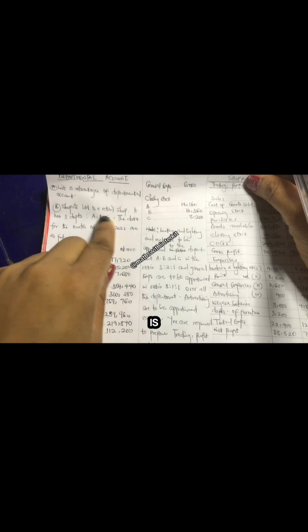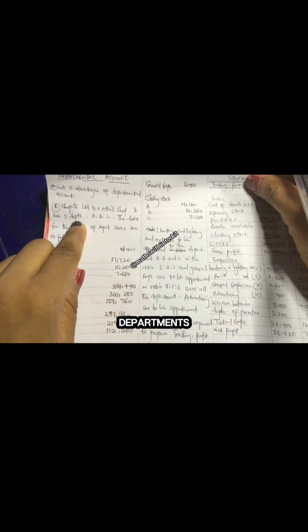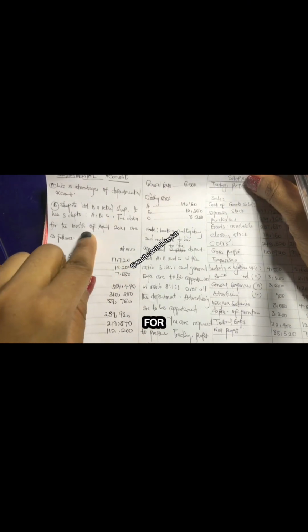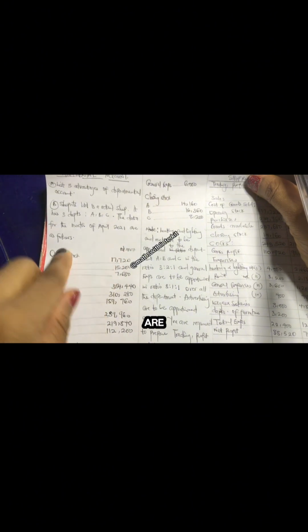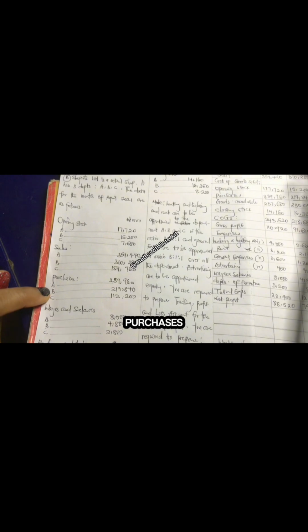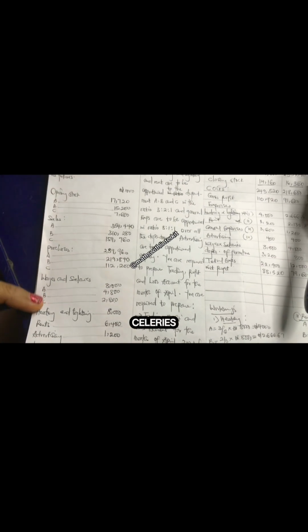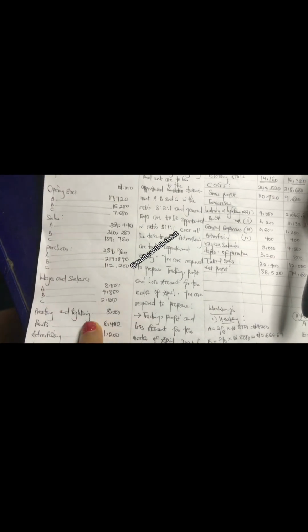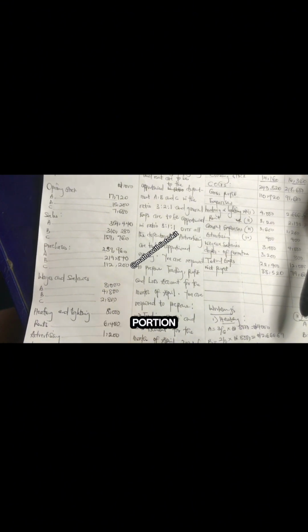Shop Brand Limited is a retail shop. It has three departments, A, B, C. The data for the month of April 2021 are as follows. We have the opening stock, the sales, the purchases, wages and salaries, and heating and lighting, which is 8,000 naira. So it wasn't apportioned. Obviously the apportionment ratio is going to be given in the additional information.